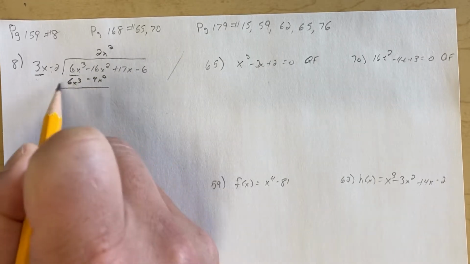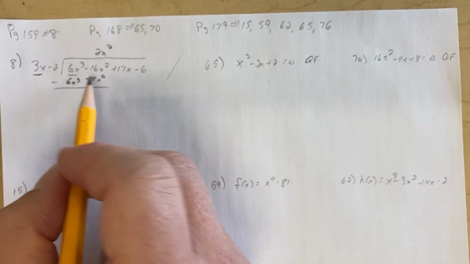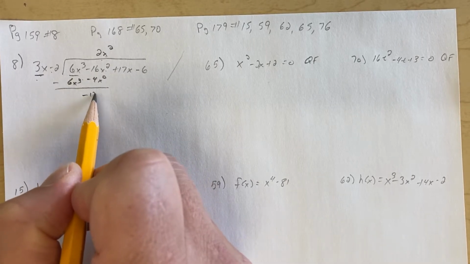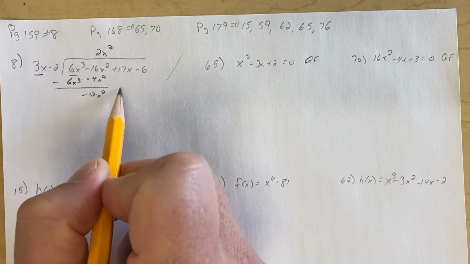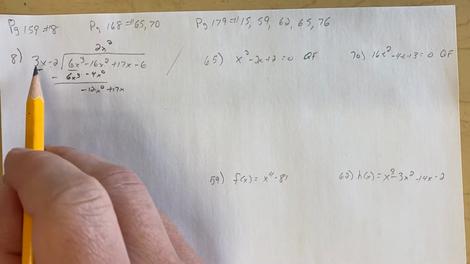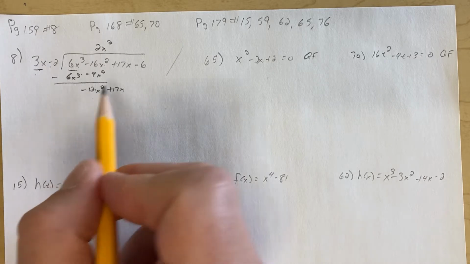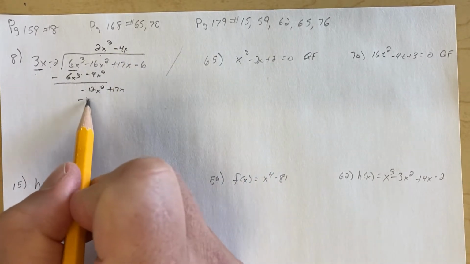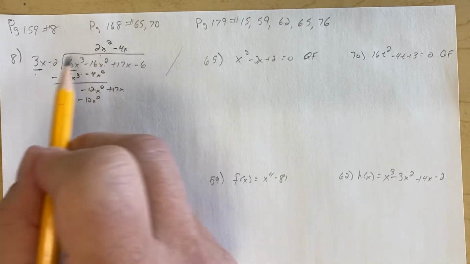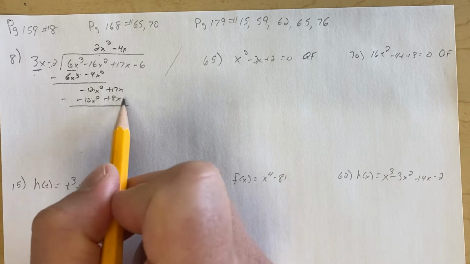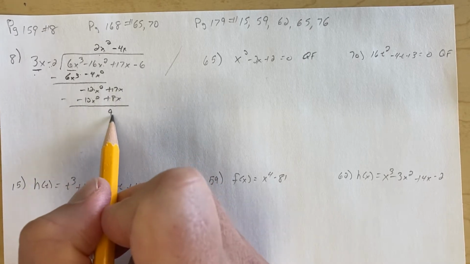All right, now we're going to subtract. These go away. Negative 16 minus negative 4 would be a negative 12. Okay. Bring the 17x down and ask the same question again. What do I have to multiply this by to make it equal this? And that would be negative 4x. Negative 12x squared. Negative 4x times negative 2 is a positive 8. Subtract. 17 minus 8 is 9.